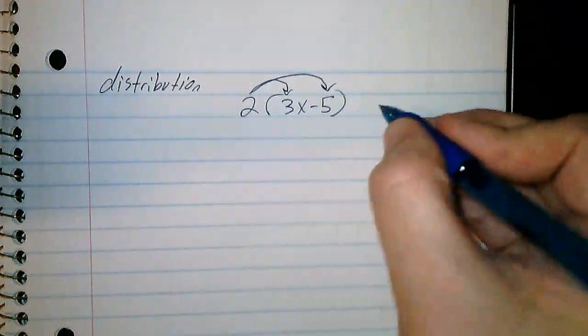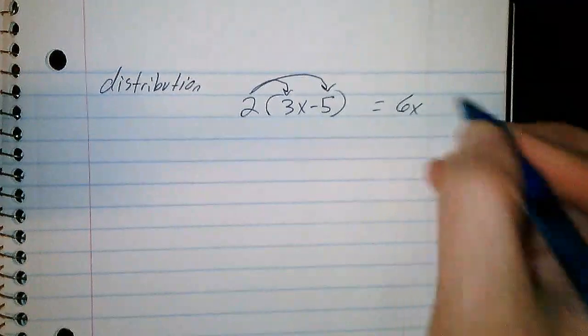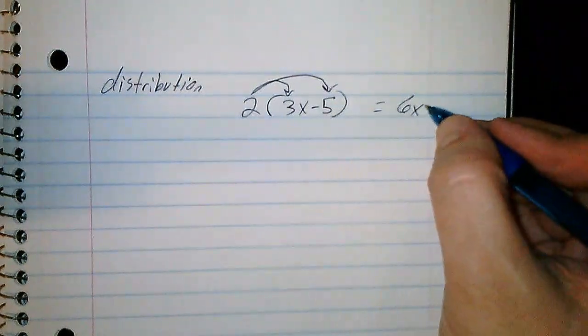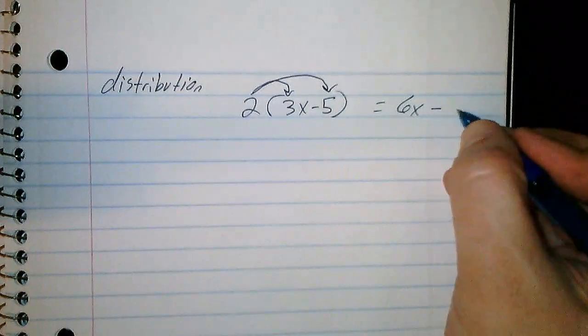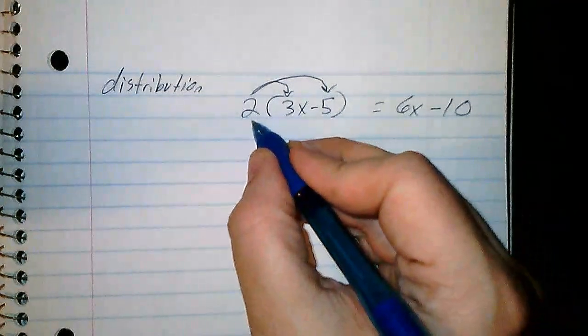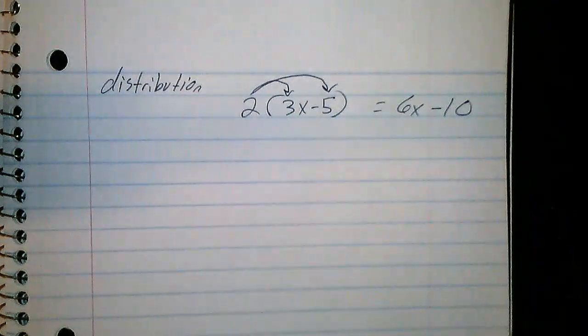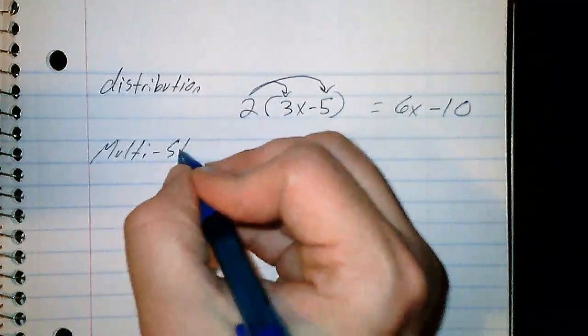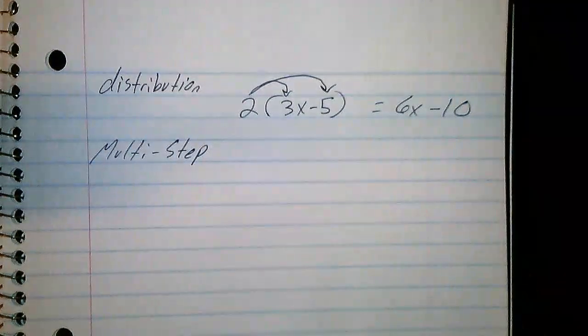So 2 times 3x is 6x. And 2 times minus 5, or negative 5, makes a minus 10. So take what is to the left of the parenthesis and multiply it into what is in the parenthesis. So let's look at our multi-step equations.